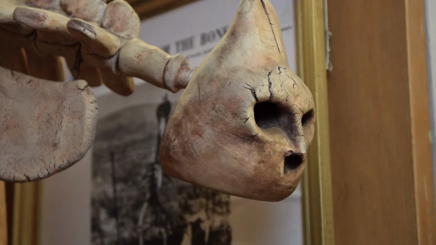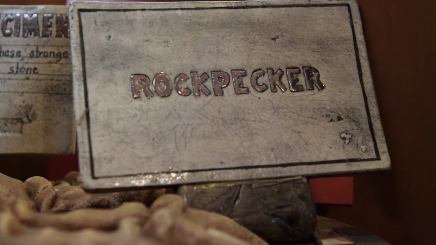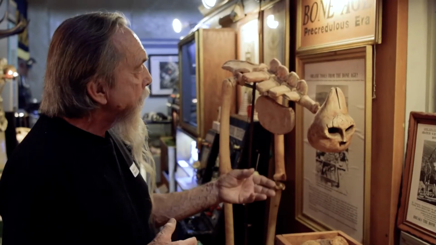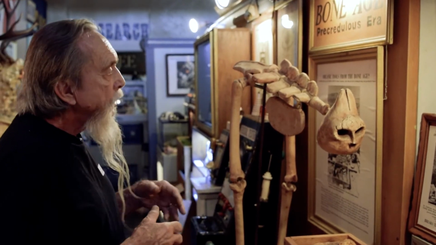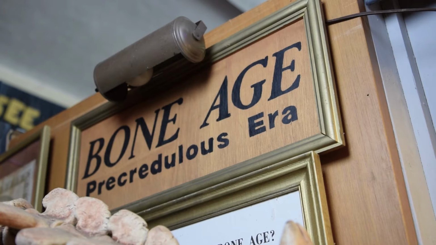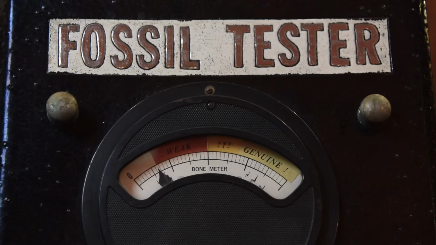Here's an example of a creature from the Bone Age. That was a period in time before the Stone Age. This was a time when you could go out and you could collect skulls and use them as tools. Gradually, when these animals became extinct, man had to learn how to make tools out of stone, and we got to the Stone Age. And the fossil tester provides proof.